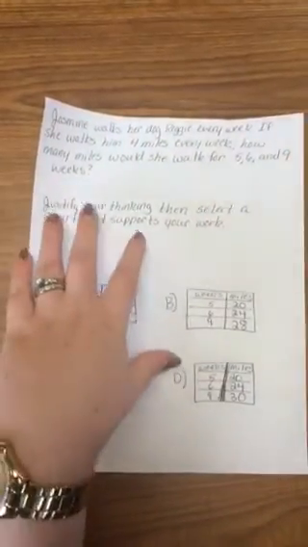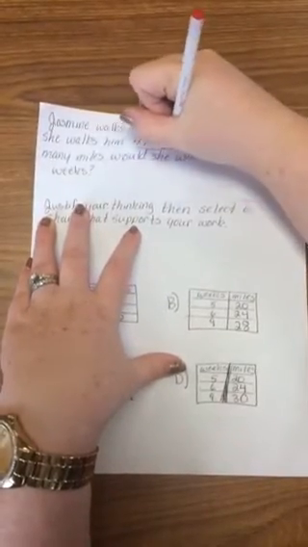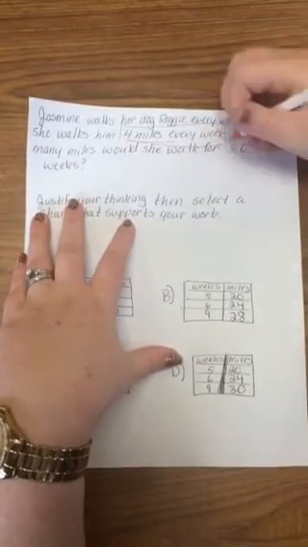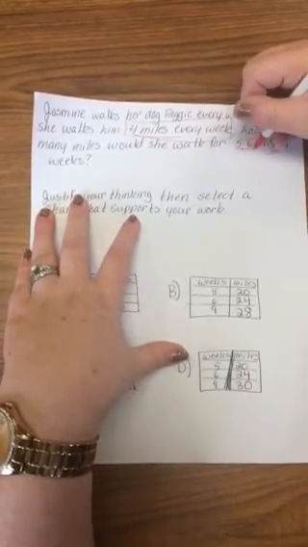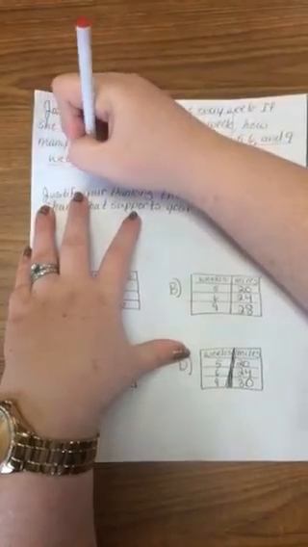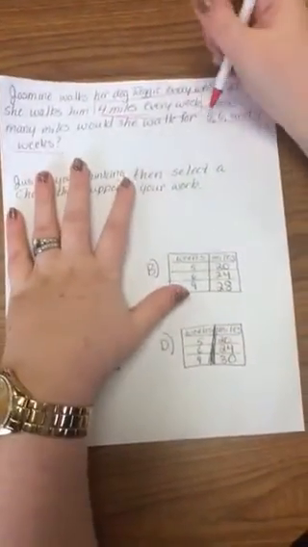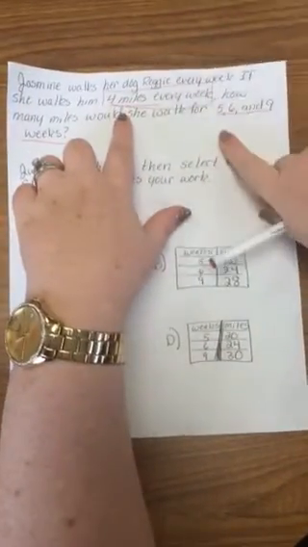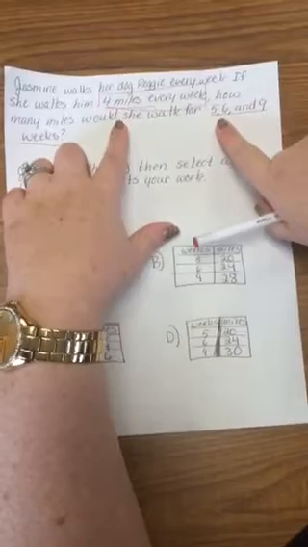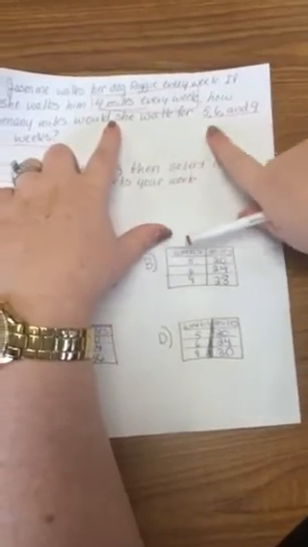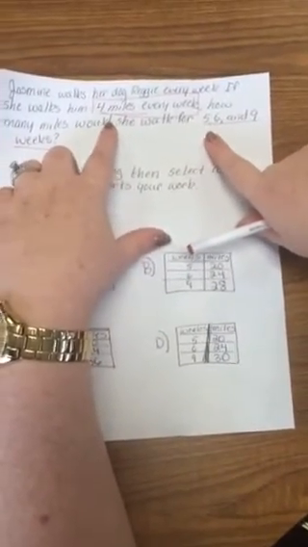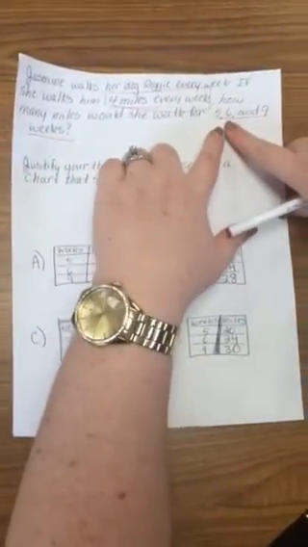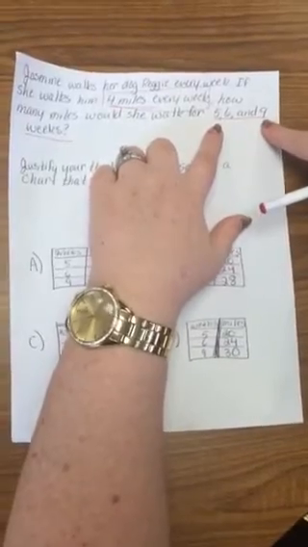Well, one of the things I notice is that my information tells me I walk 4 miles every week, so I want to notice that. And then I also notice they asked me for 5, 6, and 9 weeks. One of the things that we've been noticing in class is sometimes we're not starting at 1, and whenever we're not starting at 1, we need to have a strategy for that, and one of the strategies we've been working on this week is making a T-chart. So I noticed that I'm going to be counting by 4s, and I also noticed that they asked me to go all the way to 9 weeks.